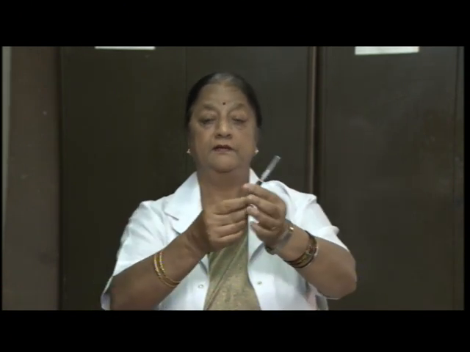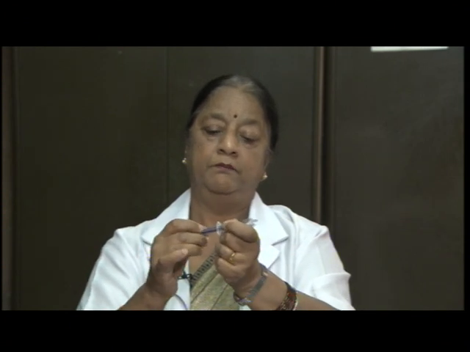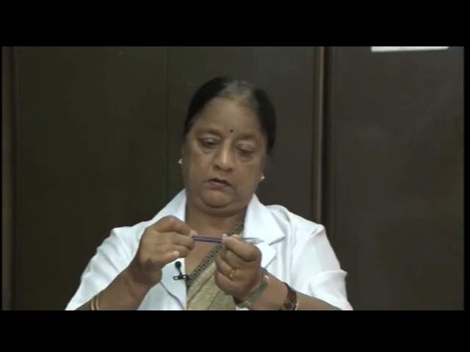This is the syringe. The various parts of the syringe: this portion is called the barrel, which has markings to tell you how many milliliters, and this is called the piston. We can move this up and down while giving an injection, and this is called the tip of the syringe, and this is the needle. This is called the shaft of the needle. This portion is called the bevel of the needle. The tip is called the bevel, and this is called the hub.